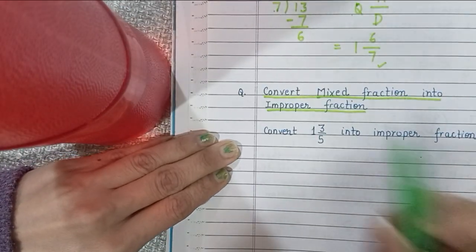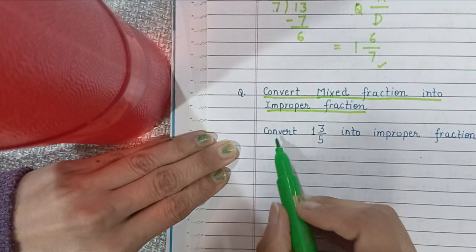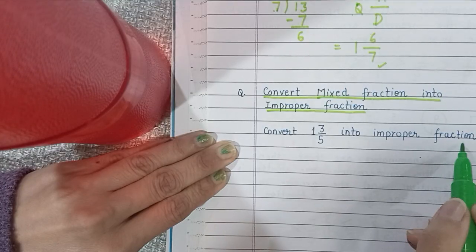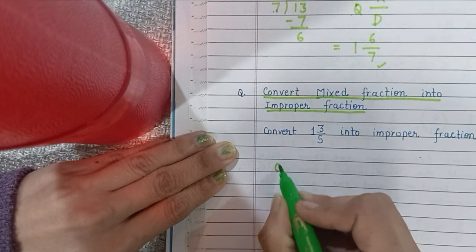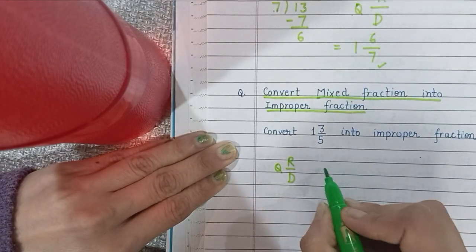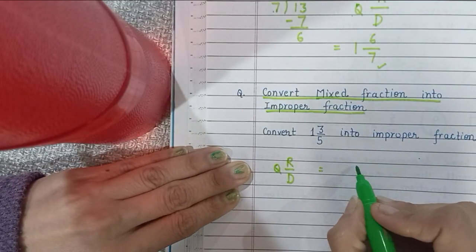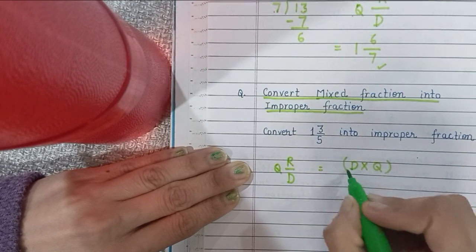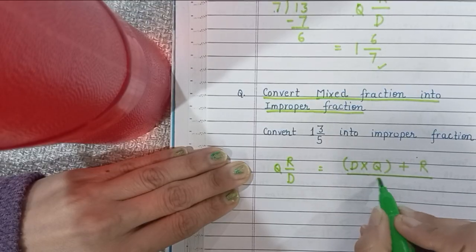Now, if you want to convert a mixed fraction into an improper fraction, there is the example 1 3 by 5. This is given like quotient, remainder, and divisor. Now to convert it into an improper fraction, multiply the divisor by the quotient, then add the remainder, and divide by the divisor.